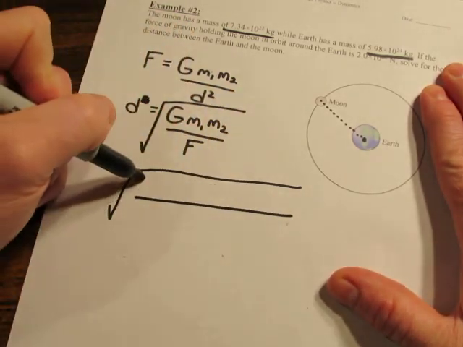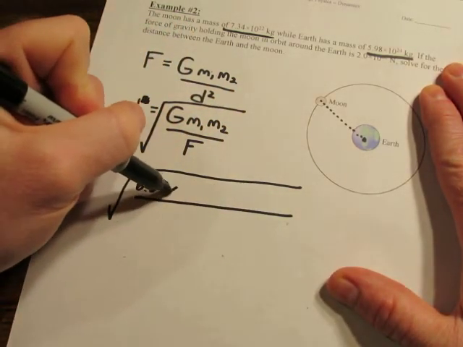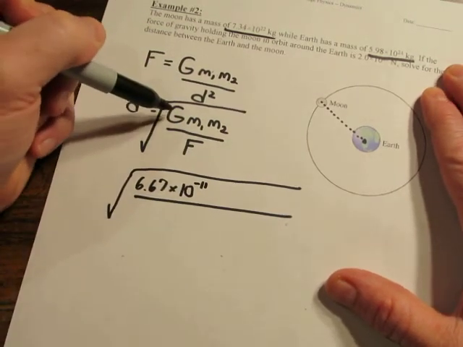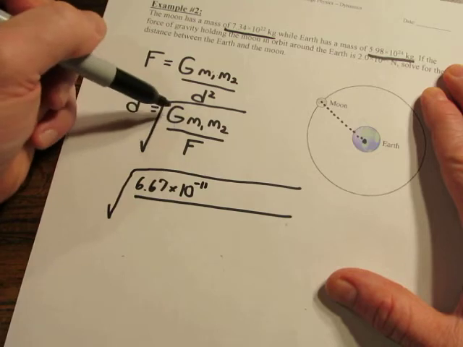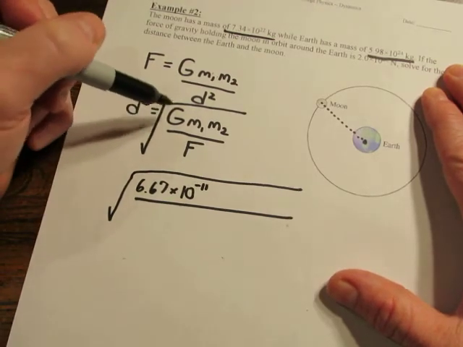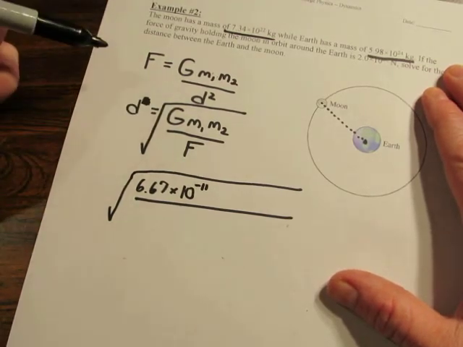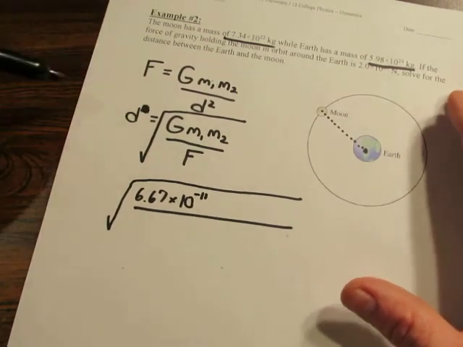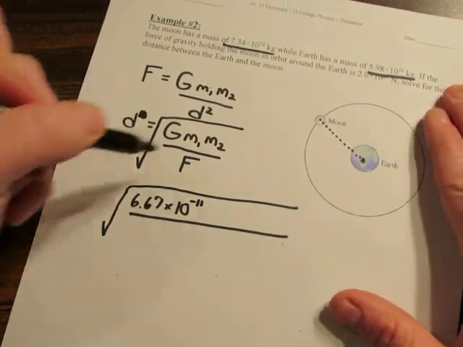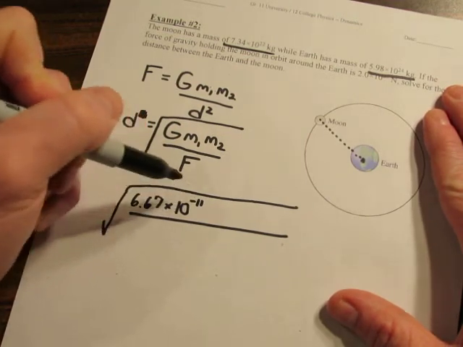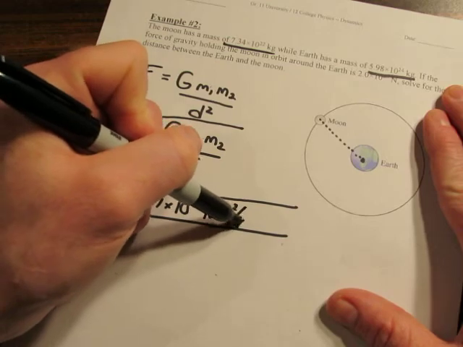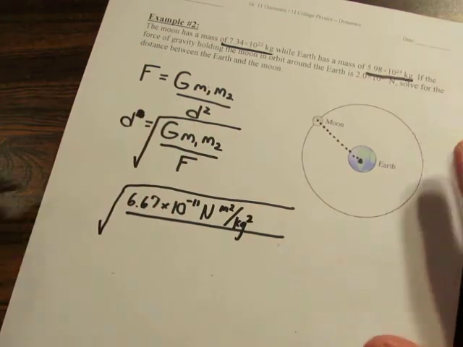So 6.67 times 10 to the negative 11, that value is never going to change anytime you use capital G in a formula, and that's why you always write it as a capital. Capital G in science is recognized universally as the universal gravitation constant: 6.67 times 10 to the negative 11 newton meters squared per kilogram squared.